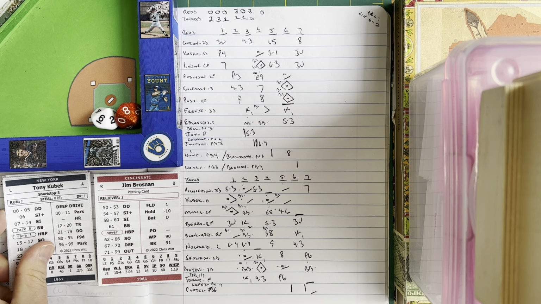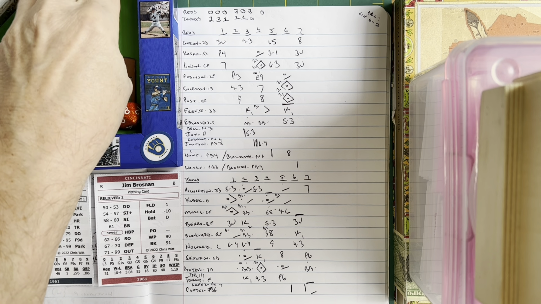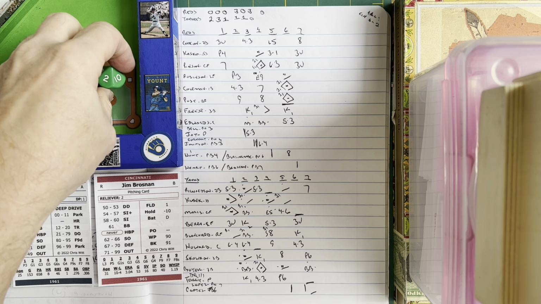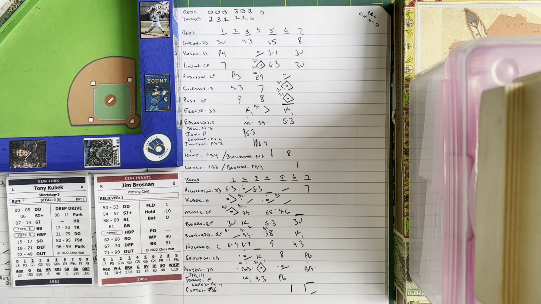Boyer will hold at second, and here's Tony Kubek, who the Reds have had no answer for in this game. 4 for 4, 2 runs scored, 2 ribbies, and a double. Other than that, he hasn't done anything.